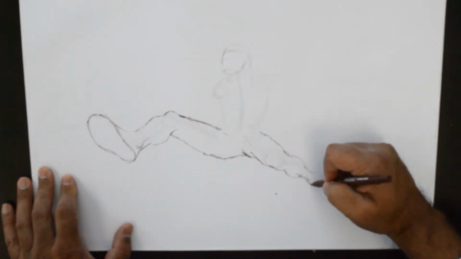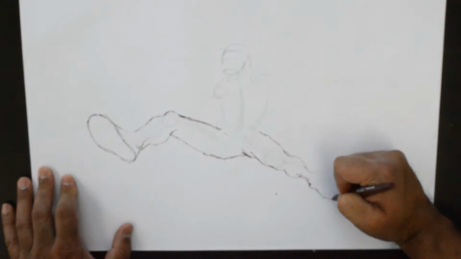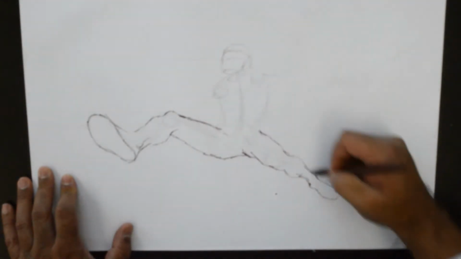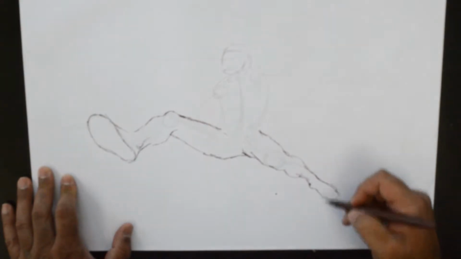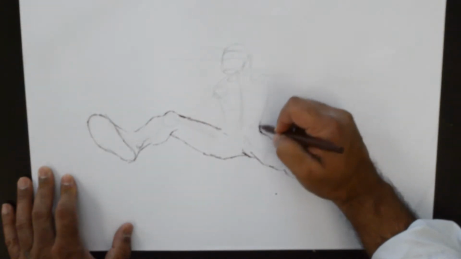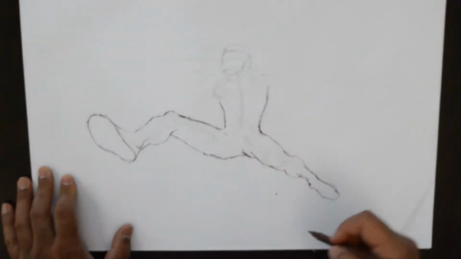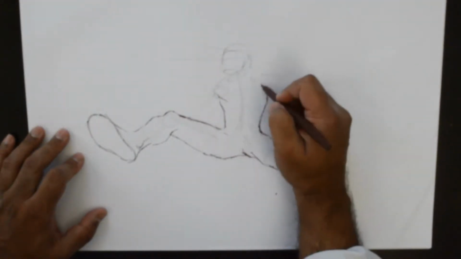But that doesn't mean that this pose is not depicted at all in other media. So that is the foot way back, the other foot. So dynamic foreshortening in action there. But it's also depicted in ads.